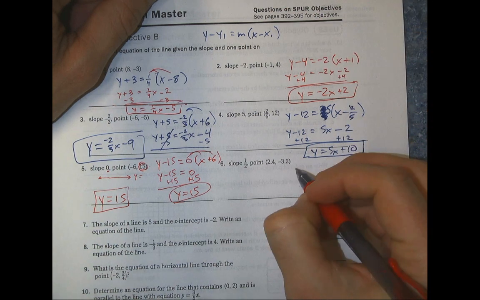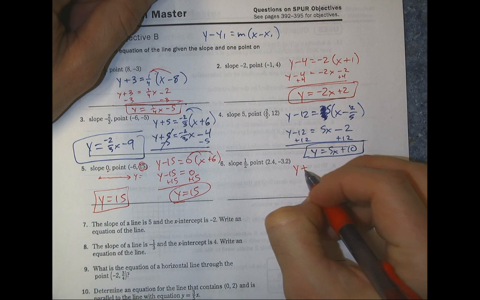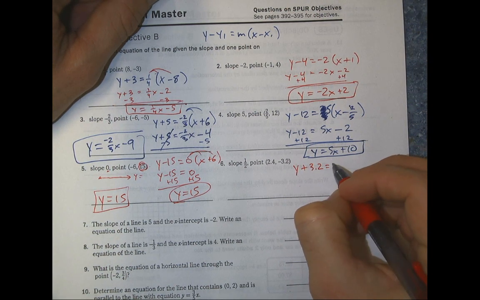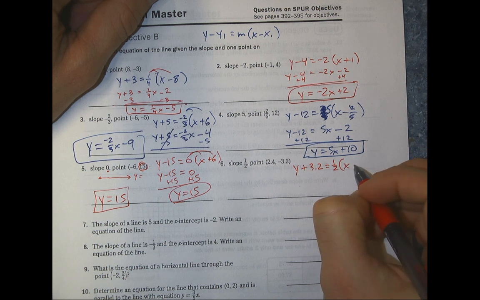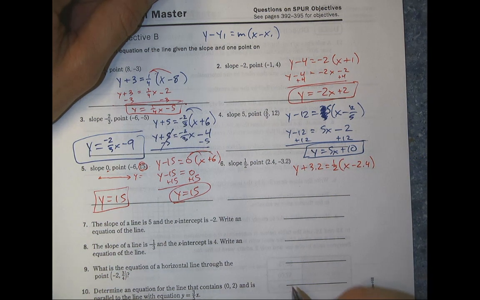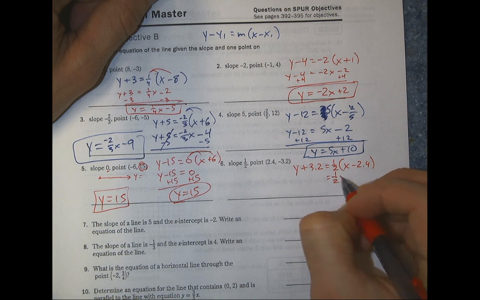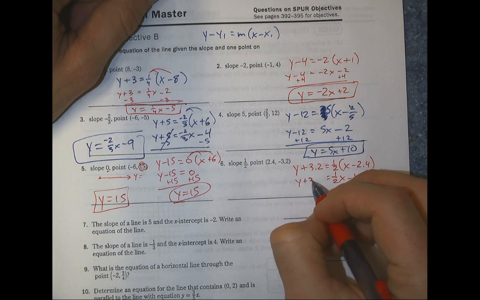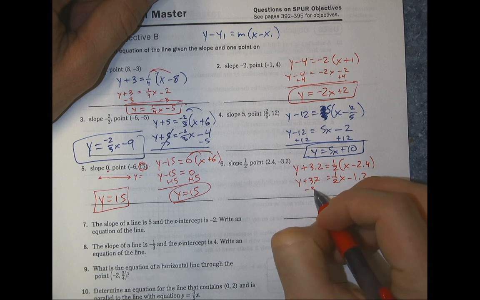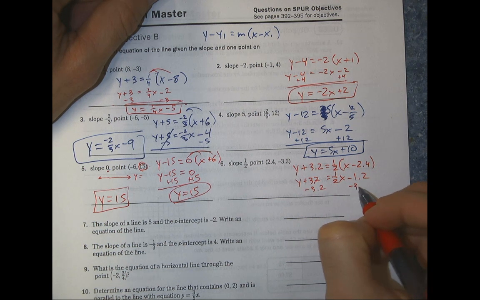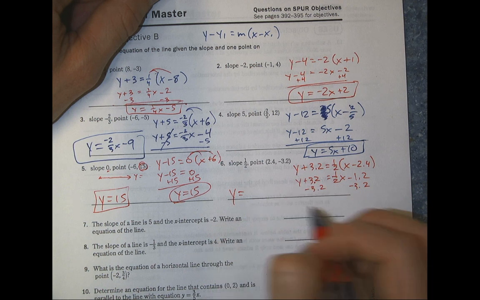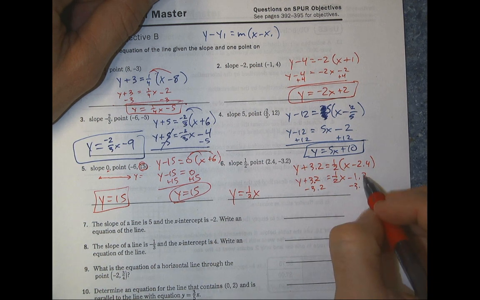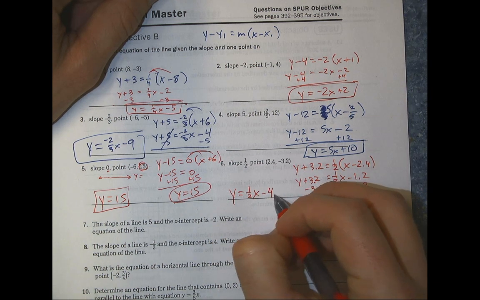Okay, and number 6, y minus becomes plus 3.2. Slope is 1/2, x minus 2.4. So just dealing with some decimals here. 1/2 x, half of this is going to be 1.2. And I'm going to go ahead and minus 3.2. So my final answer says 1/2 x, and when I subtract that, it's negative 4.4.